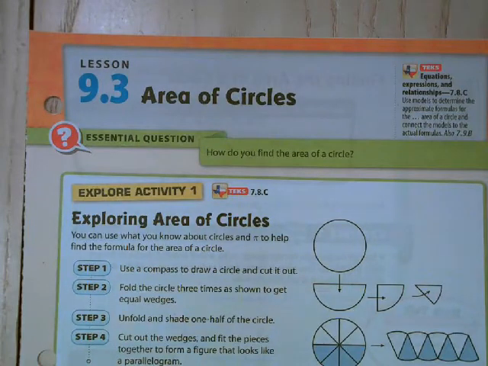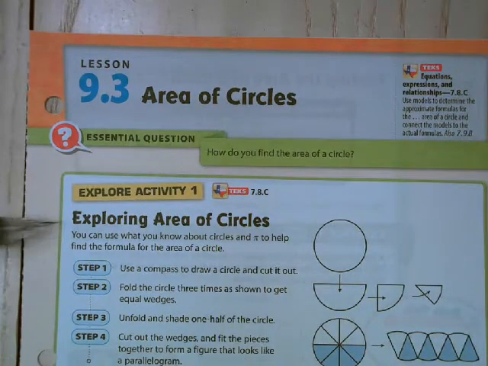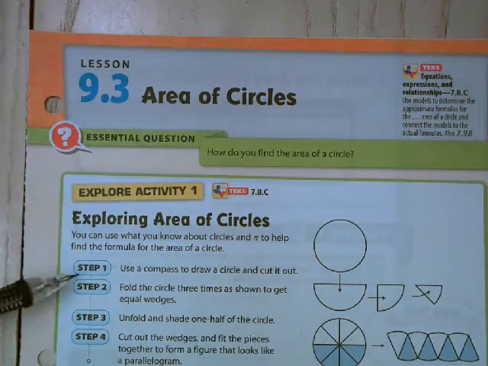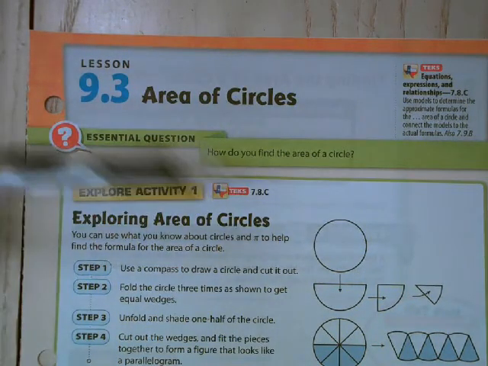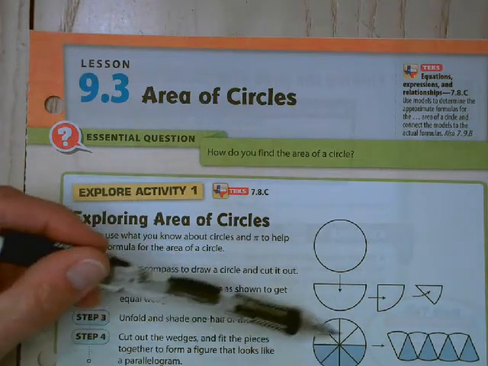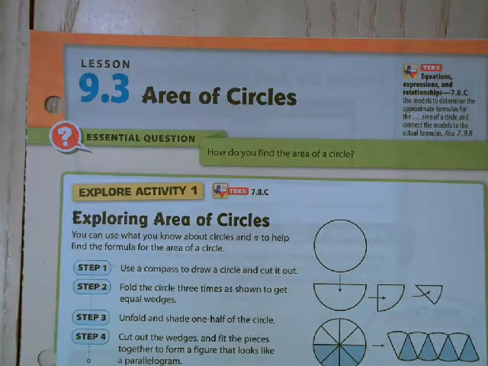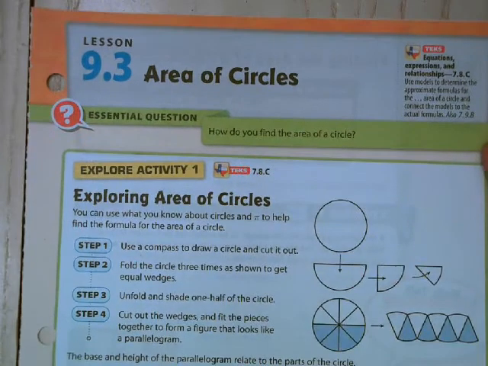So let's get started. Exploring the area of circles. So if you were to take a compass and draw a circle, or you could go online and get a circle that has 8 sections. The goal here is to show you how they come up with the formula.